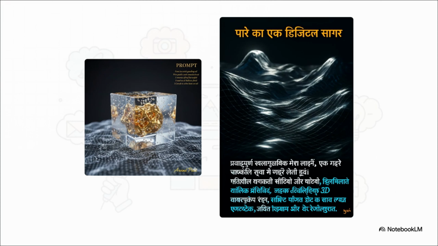So, on one side, you've got what looks like a sculpture of molten gold, just suspended in glass. And on the other, this crazy landscape of metallic, mercury-like waves. So, what are these? Are they photographs, some kind of super complex 3D rendering? Or are they something else entirely?